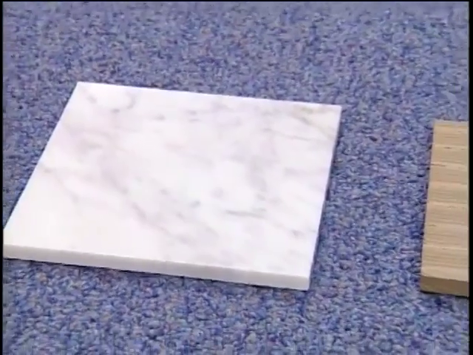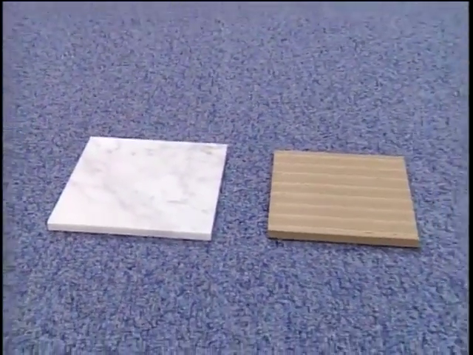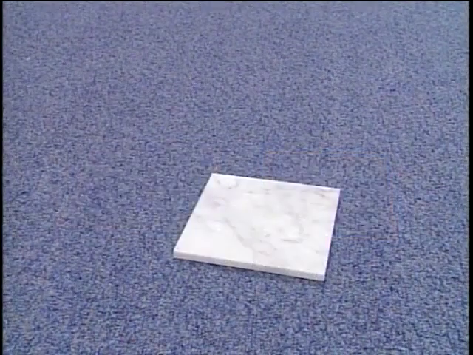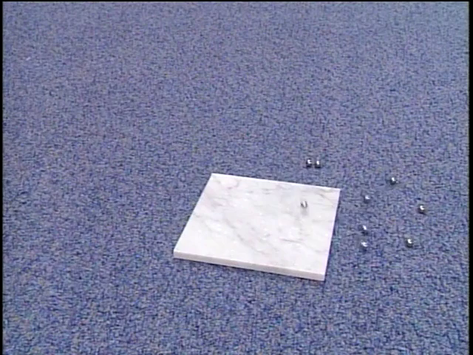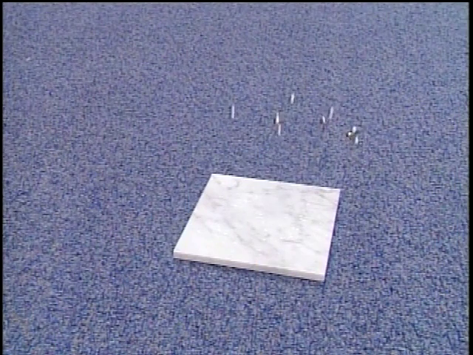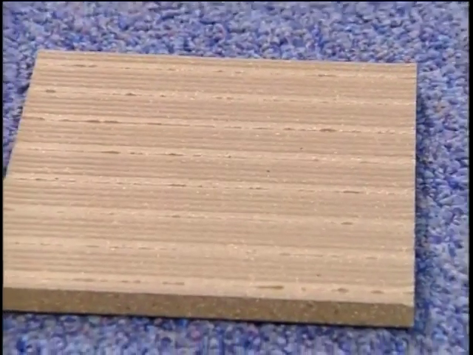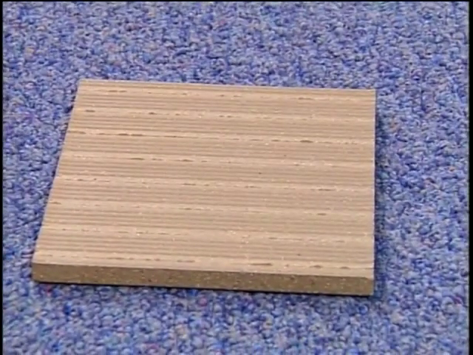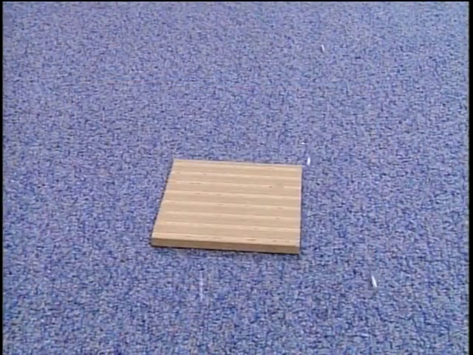Let's see what happens when photons hit a smooth surface and when photons hit a rough surface. This time, we'll be using ball bearings to represent the individual packets of light energy, photons. When we drop ball bearings on a smooth surface, like this piece of tile, they bounce straight back up at the same angle that they hit the tile. And when we drop them on the underside of a tile, the rough side, they scatter.